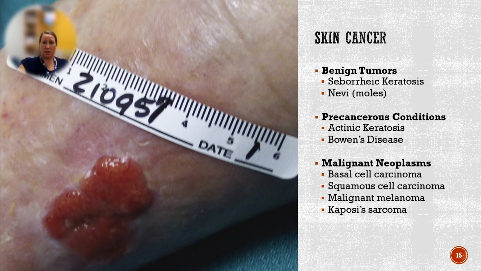Bowen's disease can occur anywhere on the skin or mucous membranes. It causes a persistent brown to reddish brown, scaly plaque with well-defined margins. Often the person has a history of arsenic exposure in youth.